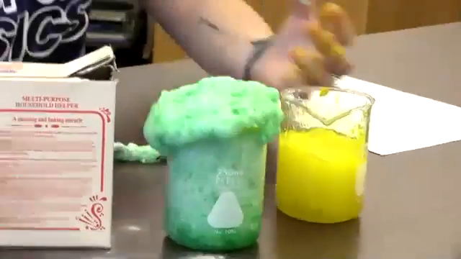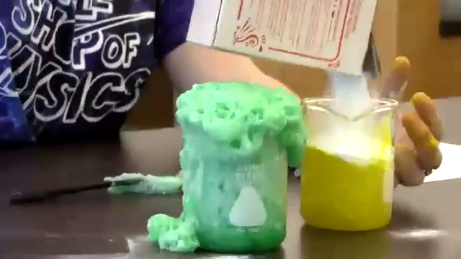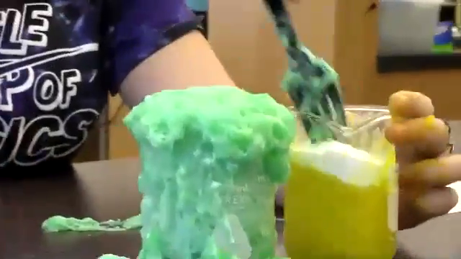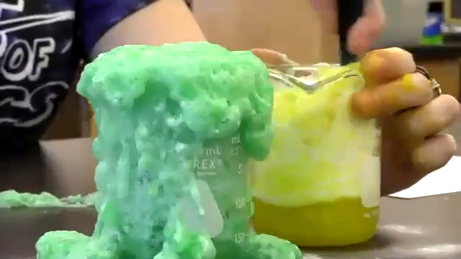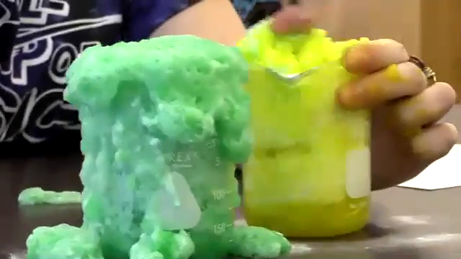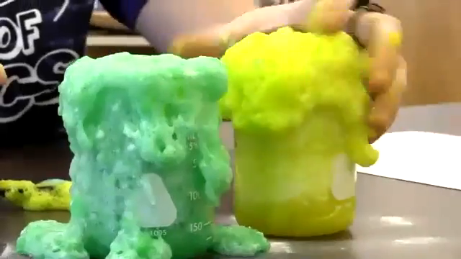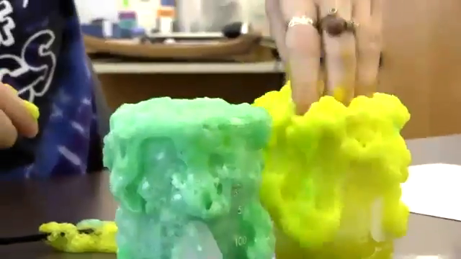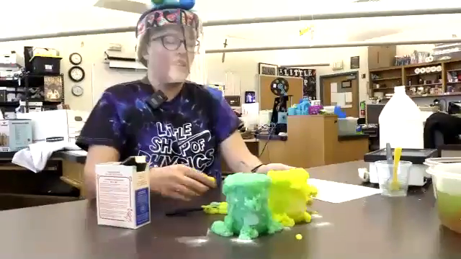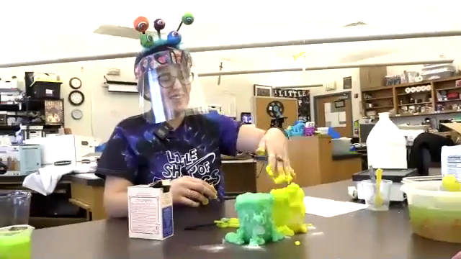Ooh, gross. Oh my gosh. So the xanthan gum is making it gooey, and the vinegar and the baking soda is making it bubbly. And so, yeah, you've got bubbling goo. And you can pick it up, and it feels kind of wonky. It's pretty awesome.